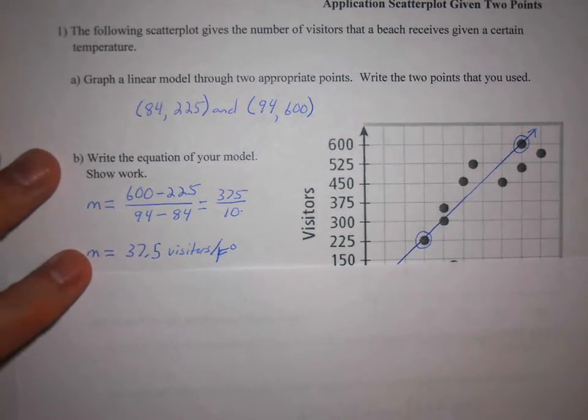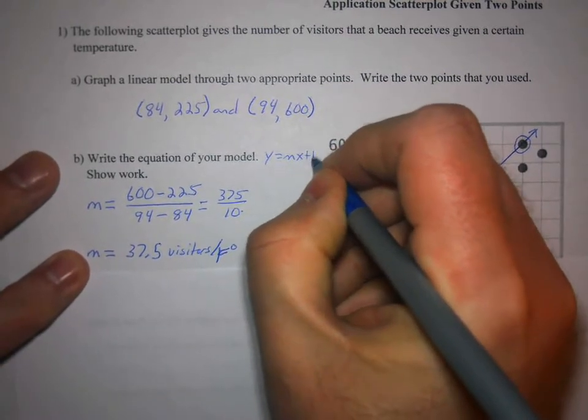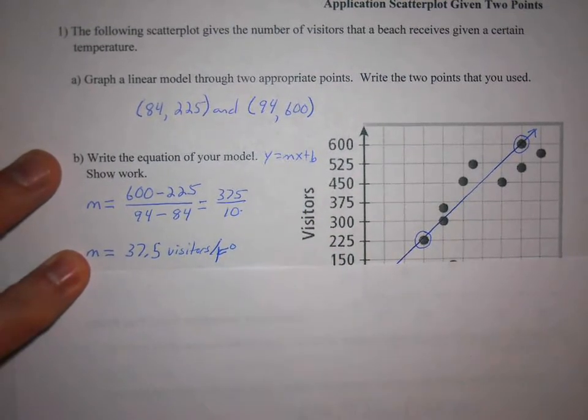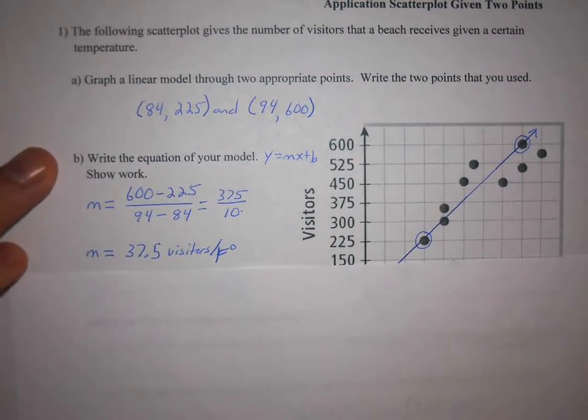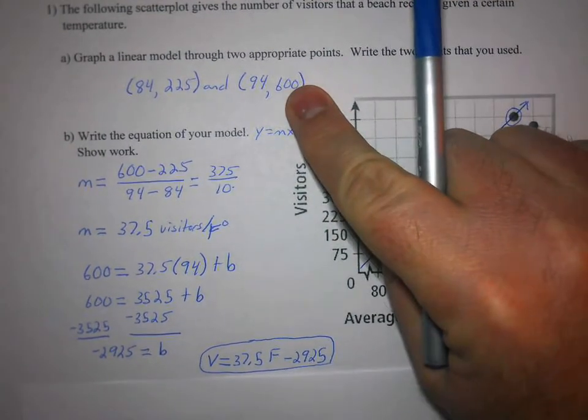Okay, so once you have the slope, we know the y equals mx plus b form, and we know what m is. So now take one of your points, x y, and substitute it in. And I'll show the answer of what I have for that. I use the second point, 94, 600.